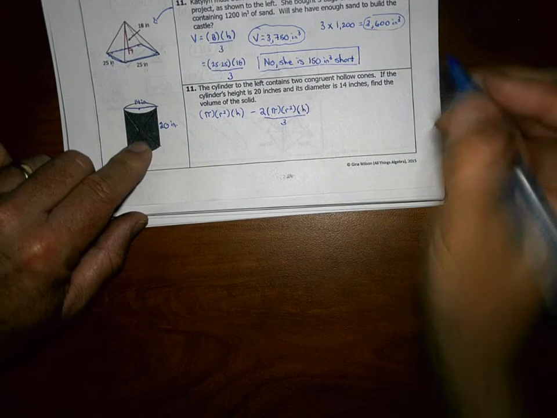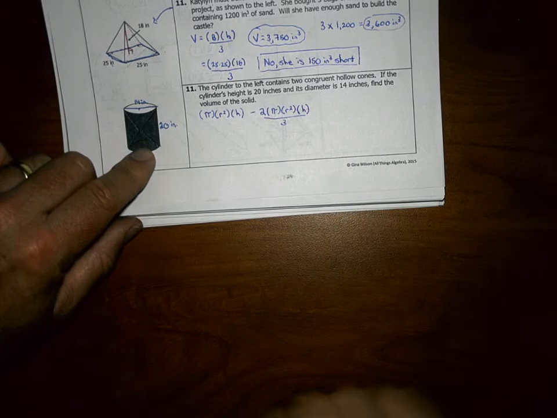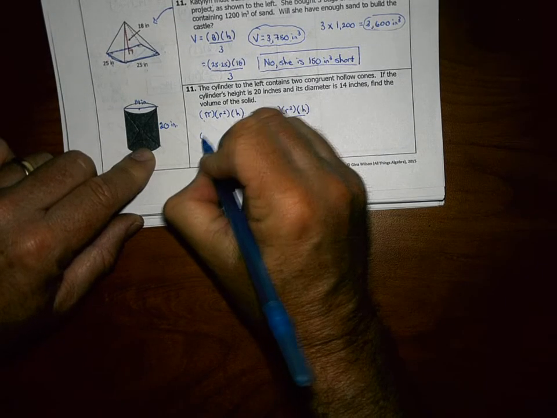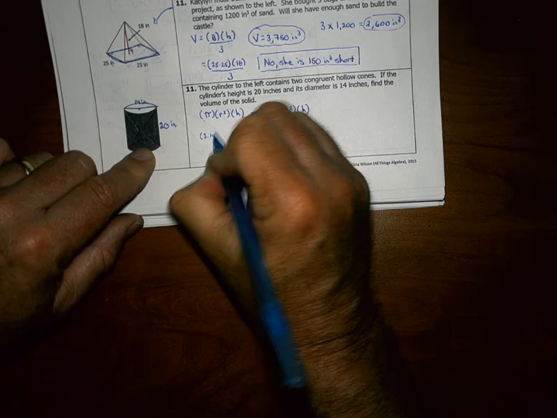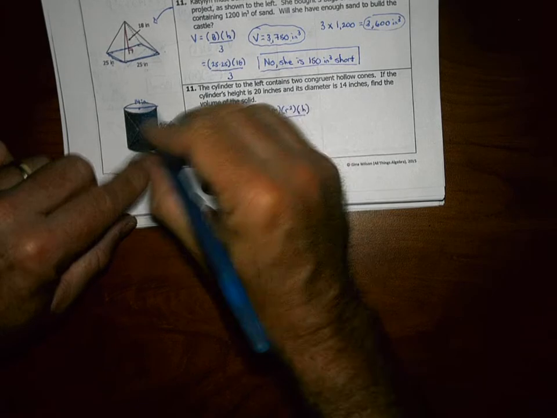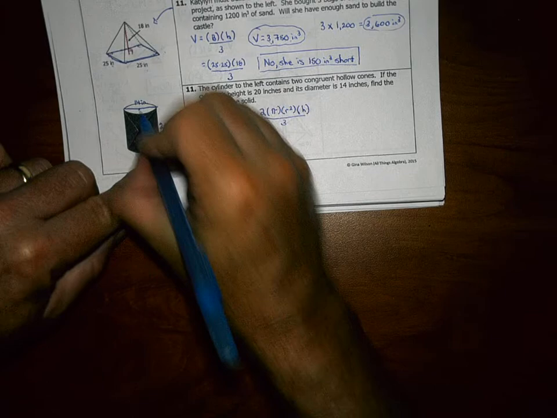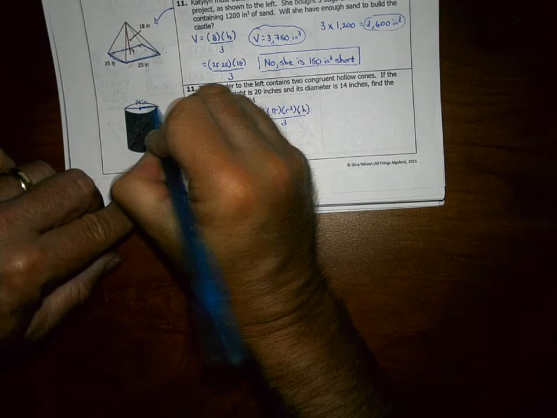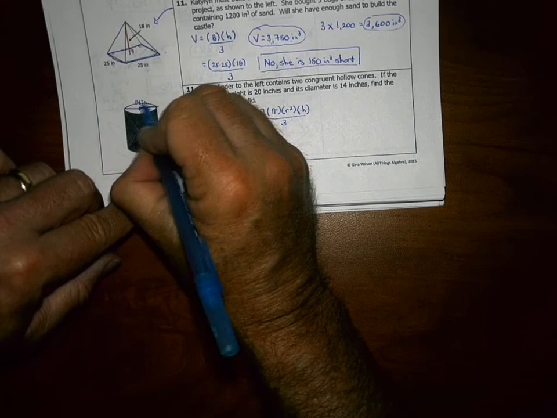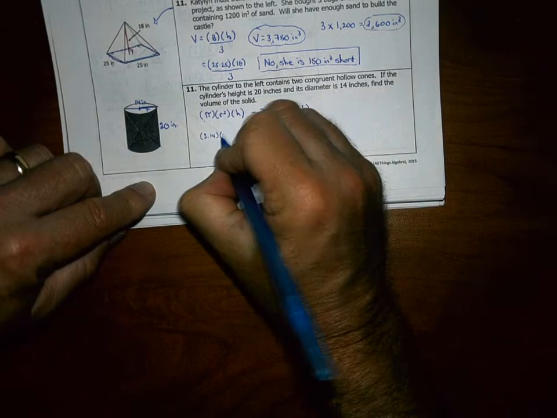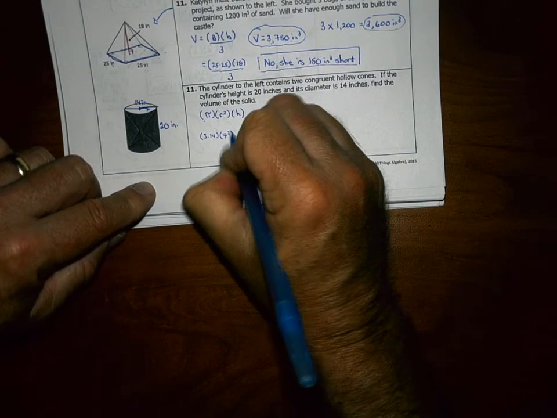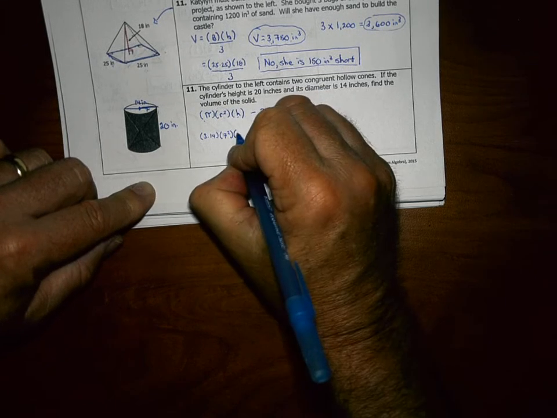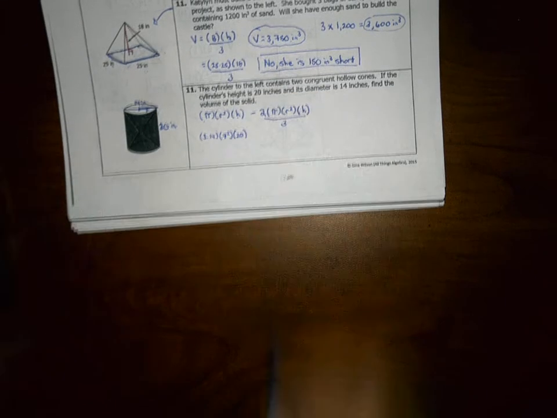Okay, so let's fill in what we know. Pi is 3.14. Remember, this first formula is for my cylinder. Do we know the radius of the cylinder? Yes, the radius is there to there, which is 7. The diameter is 14. So we go 3.14 times 7 squared, and then the height of the cylinder, which is 20. Let's work that out first.